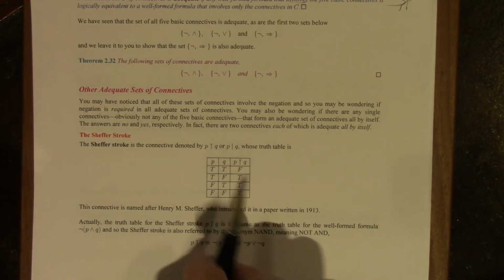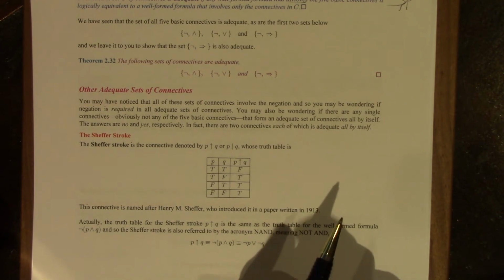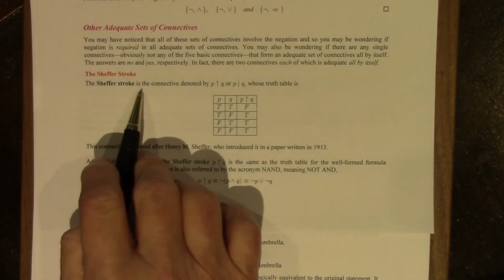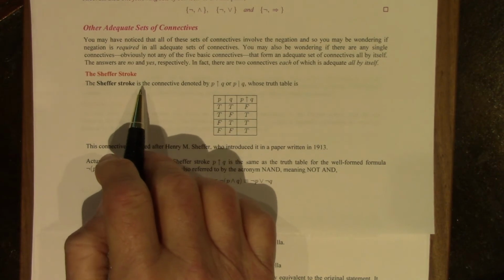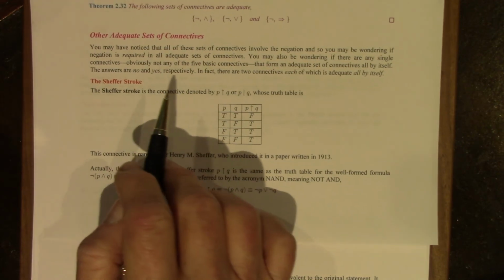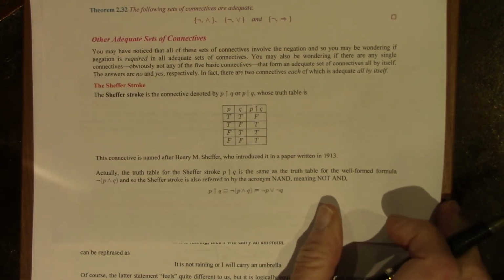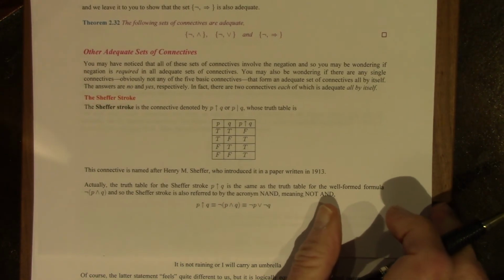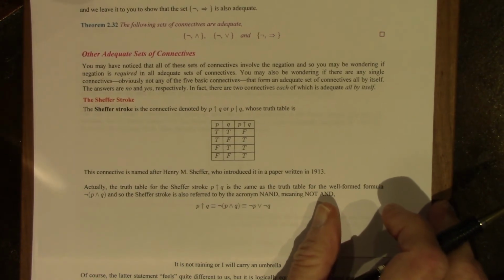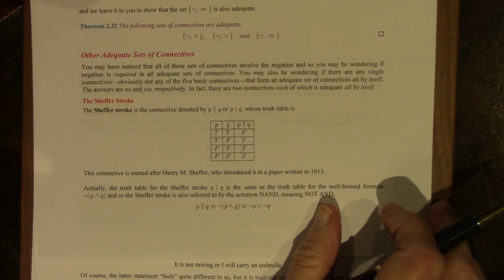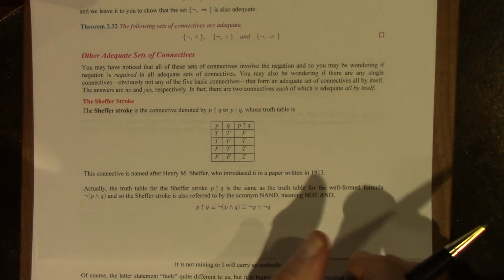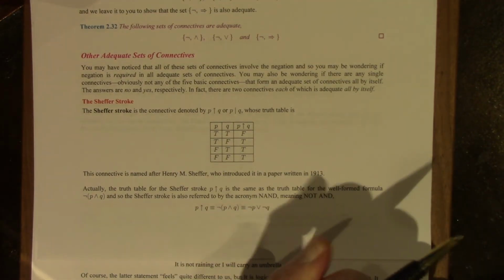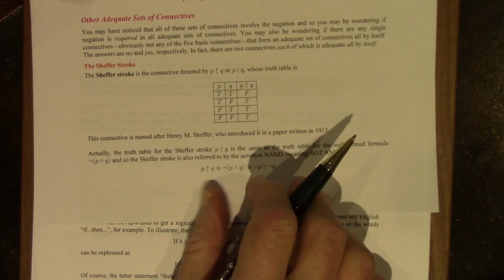The negation is just a 2-row table, so it's a little different. Well, the answer is yes, there are, in fact, 2 connectives that are adequate all by themselves, and neither one is negation, so that answers the previous question as well.